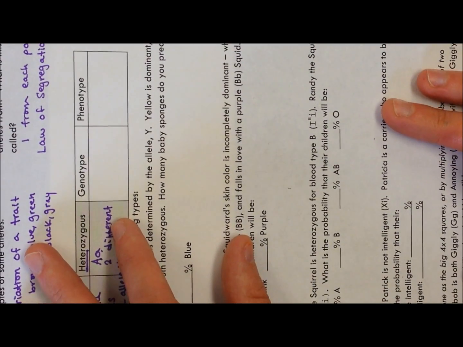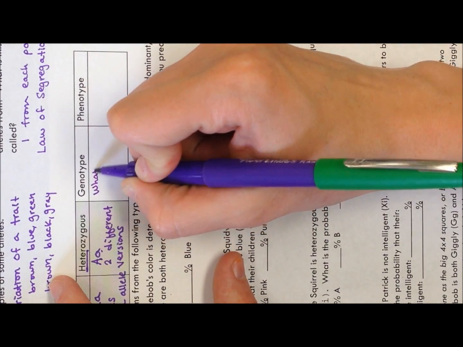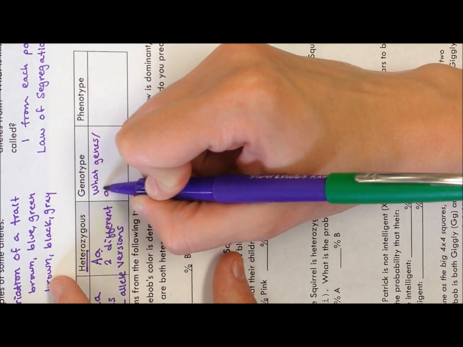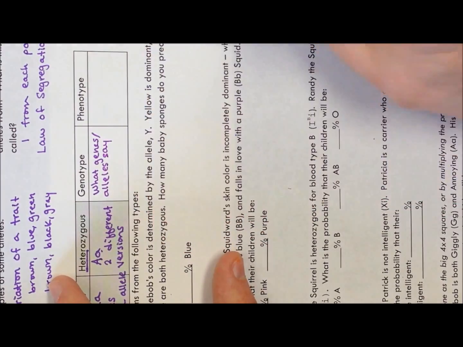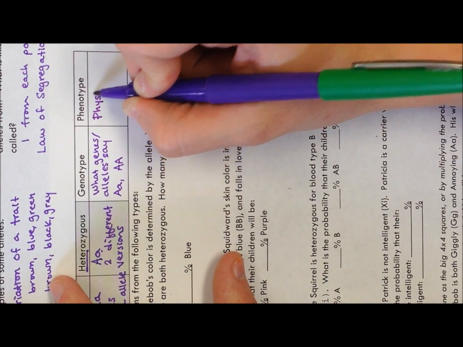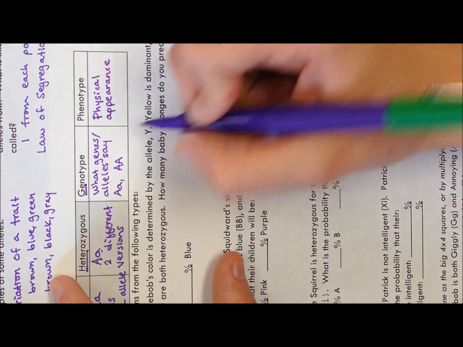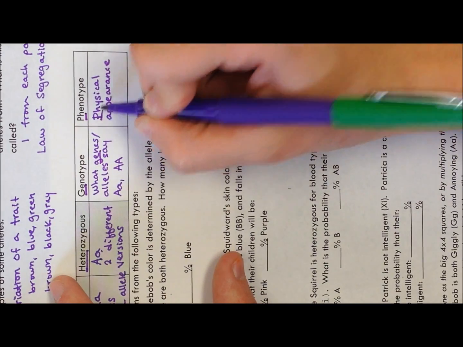Big A, little a. Next vocab terms that sometimes get confusing are genotype and phenotype. The difference is genotype is what your genes or your alleles say. So this would be, for example, big A, little a, or big A, big A. That's your genotype. That's what we know is on your genetics. Your phenotype is what you look like. So this is your physical appearance. A good way to remember that is simply how these words start. Genotype, what your genes say. Phenotype, physical appearance. What do you actually look like based on your genes?